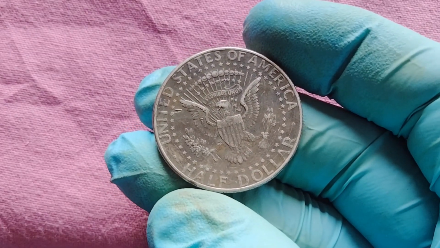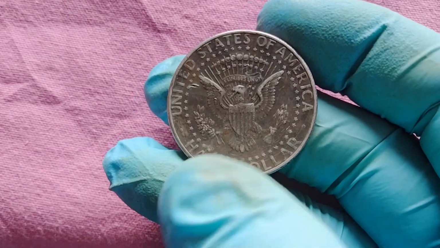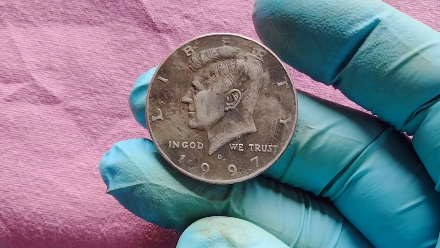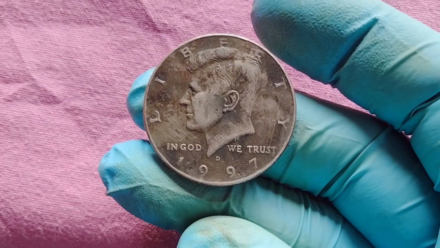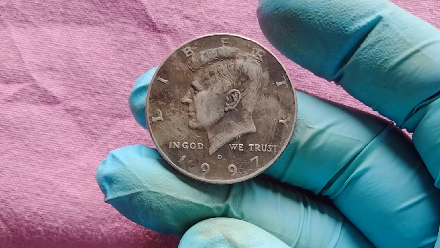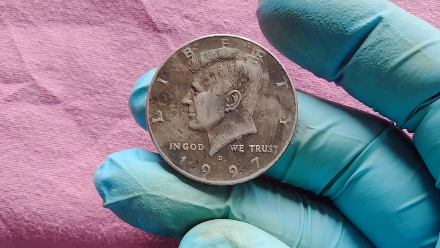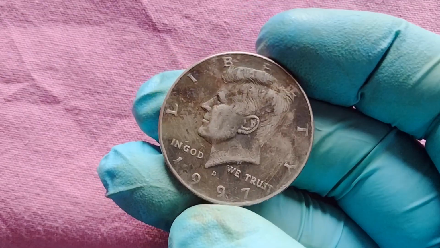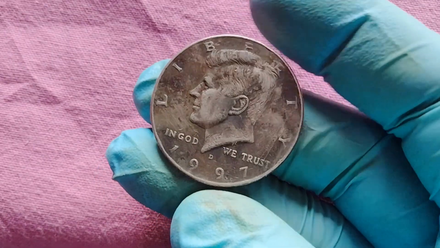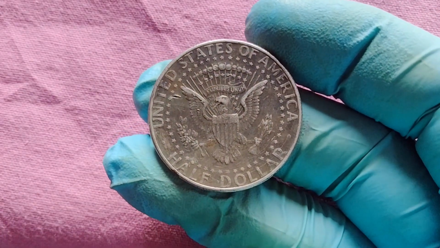In circulated condition, the coin usually has a value close to its face value of 50 cents, although collectors may pay slightly more for well-preserved examples. Uncirculated coins with bright mint luster can be worth several dollars depending on their condition and collector demand. Coins that receive very high mint state grades from professional grading services can sometimes command higher prices among serious numismatists.